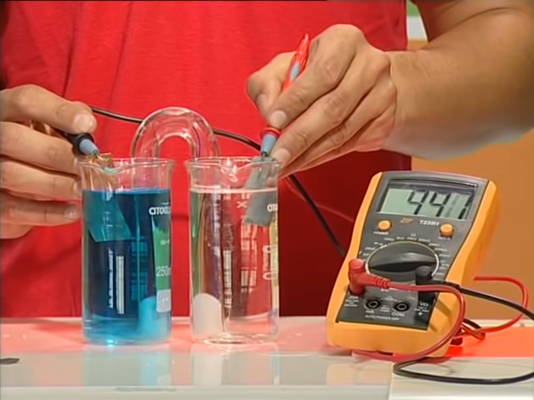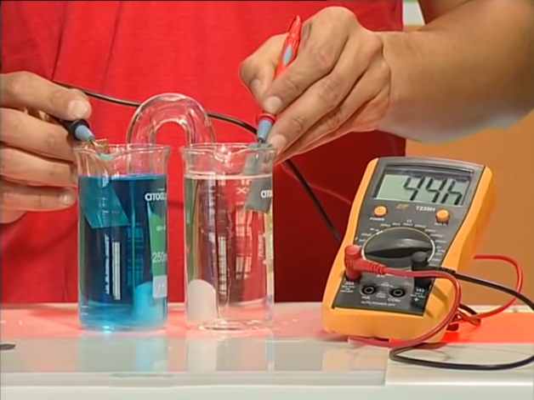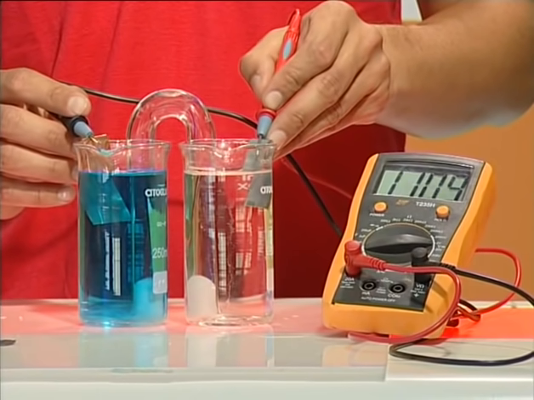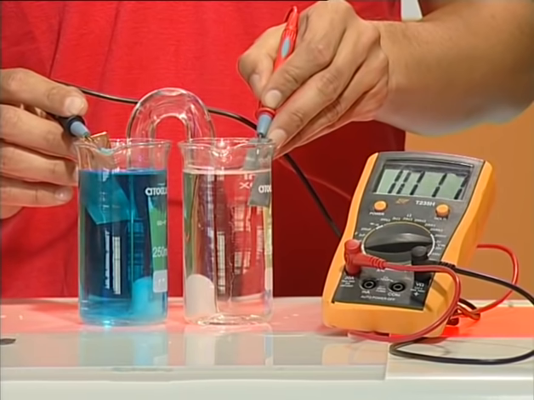Let's try to see if we leave it to stabilize. There we go. What you'll actually notice is that you're generating quite a lot of voltage. And this is how the battery inside your cell phone is actually working. There we go. Once it's going, it's generating well over a volt.